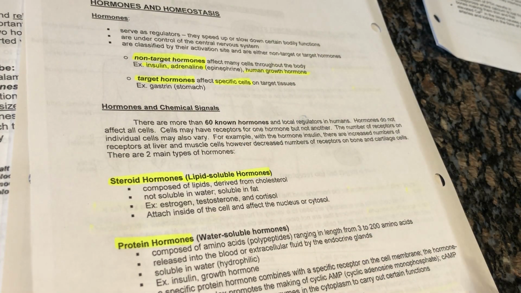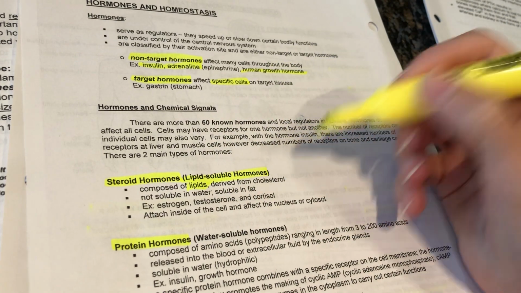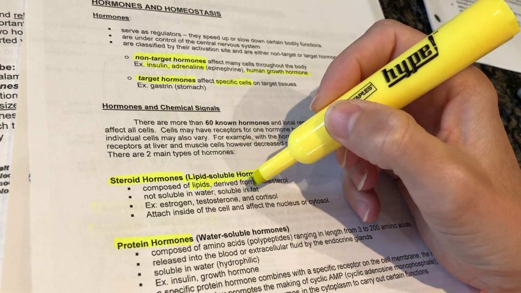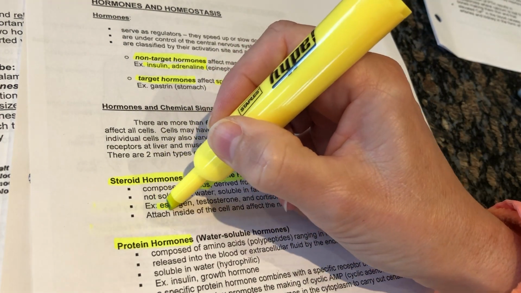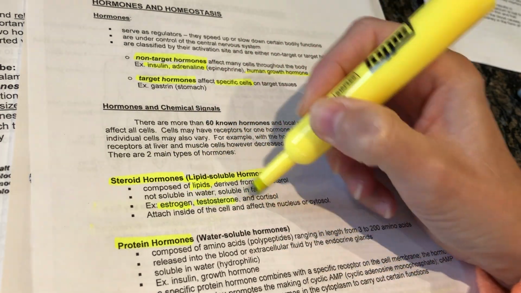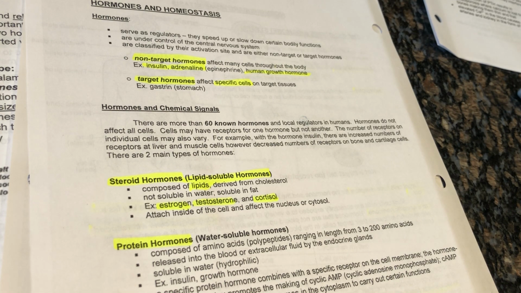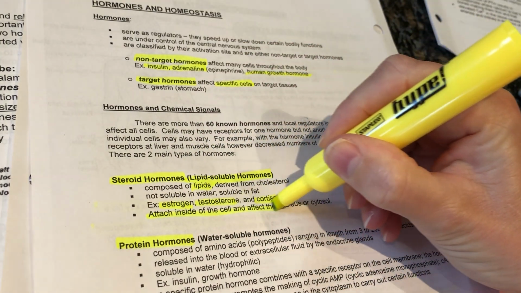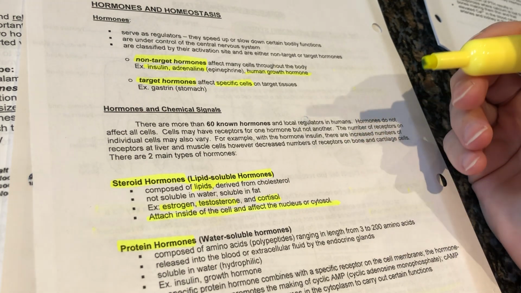Steroids are lipids. They're derived from cholesterol. That's why they have a really similar structure to cholesterol. And if you're a lipid, you're not water soluble. You are lipid soluble. You're soluble in fat. Our examples are estrogen, testosterone, and cortisol. Those are some examples of lipid soluble hormones. Now, what's the difference here? Why am I emphasizing this? Because these will actually be allowed to go inside of the cell. Why? Because they're lipids, so they can pass through the phospholipid bilayer.